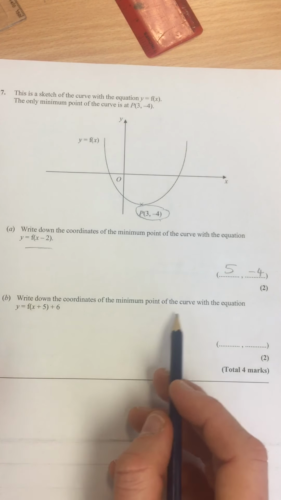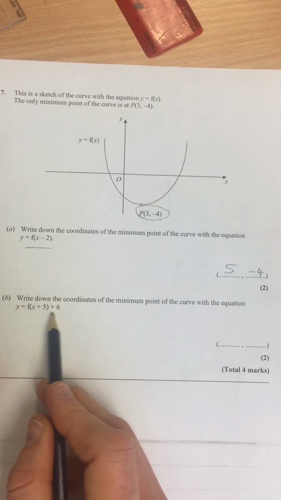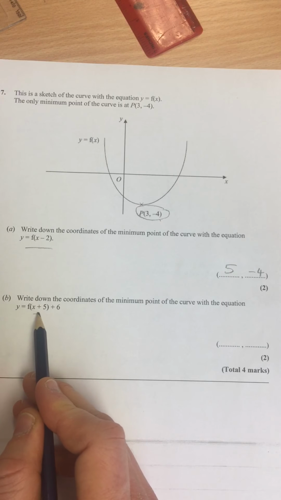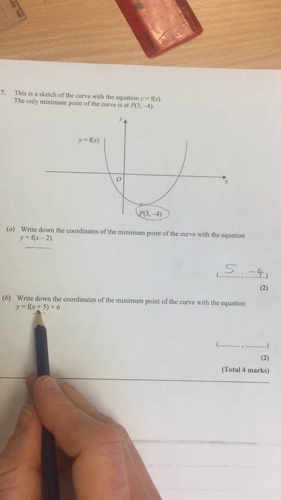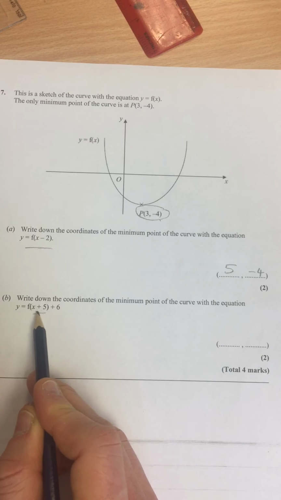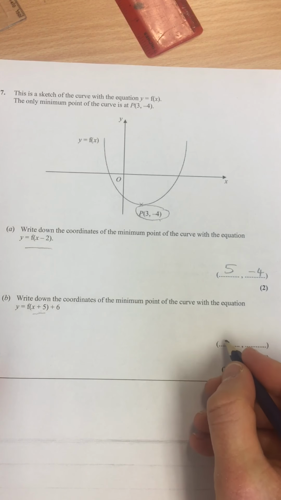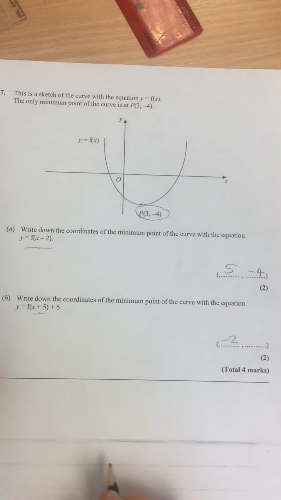Part B, write down the coordinates of the minimum point of this transformation. Okay, so I can see I've got two things going on here. Let's first just focus on the x coordinate. I can see that I'm going to need to subtract 5 from the x coordinate. Remember, I need to do the opposite when it's inside the bracket. So I'm going to subtract 5 from 3.